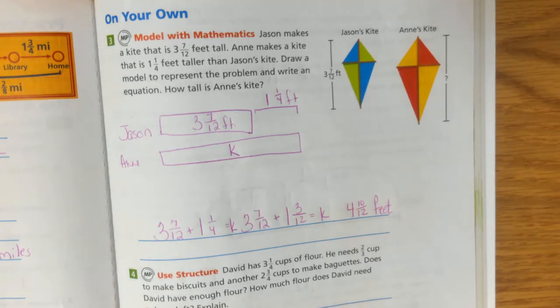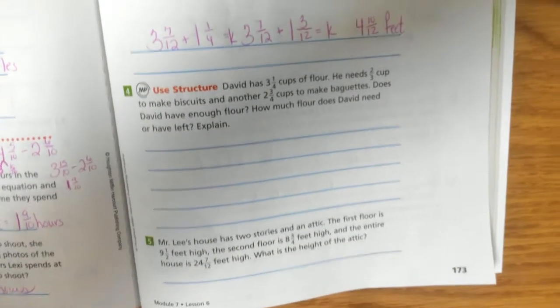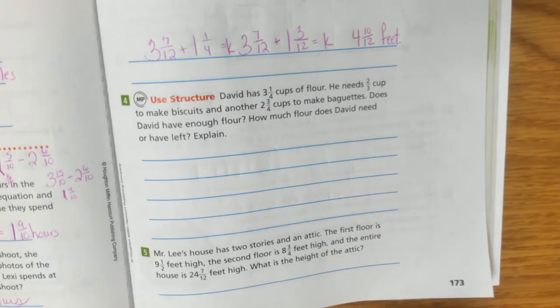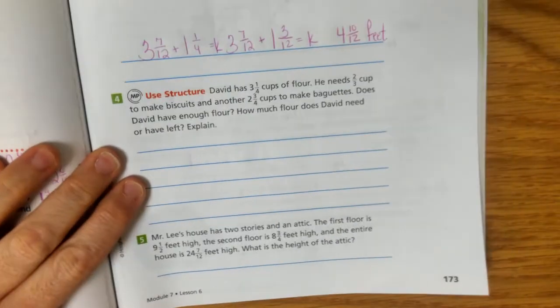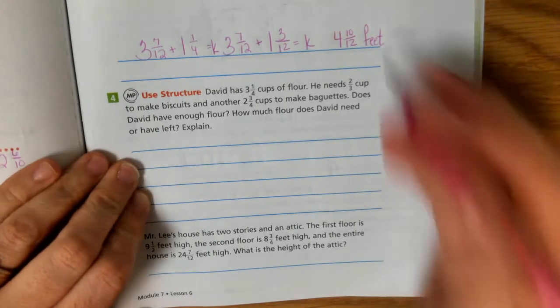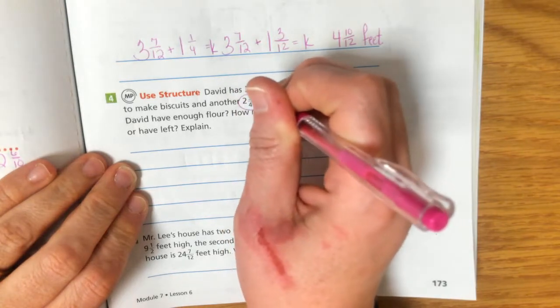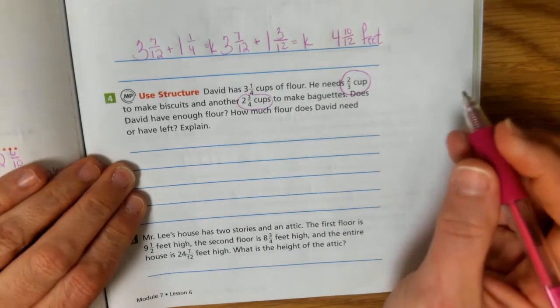Number 4, David has 3 and 1/4 cups of flour. He needs 2/3 cups to make biscuits and another 2 and 3/4 cups to make baguettes. Does David have enough flour? So this is a two-step problem, right? He needs 2/3 cups to make biscuits and another 2 and 3/4 cups to make baguettes.